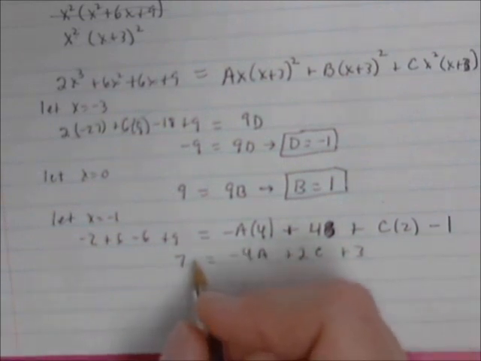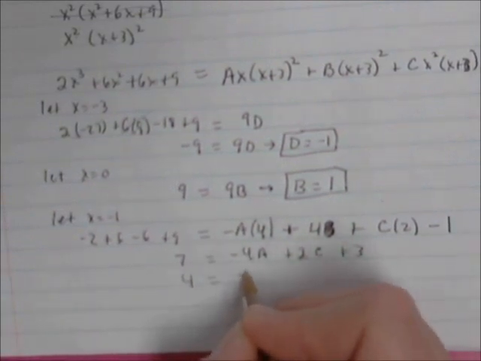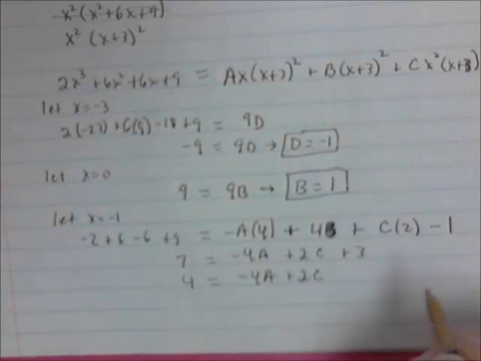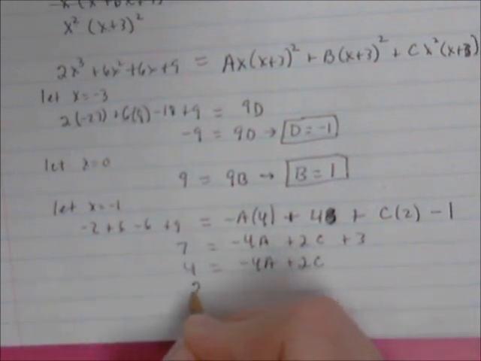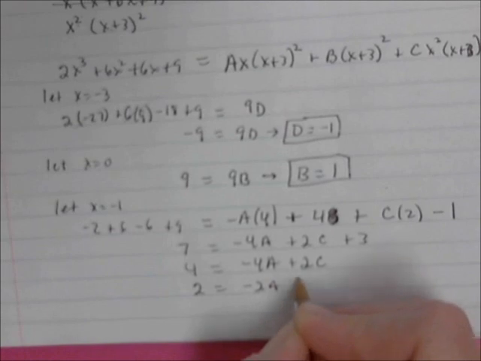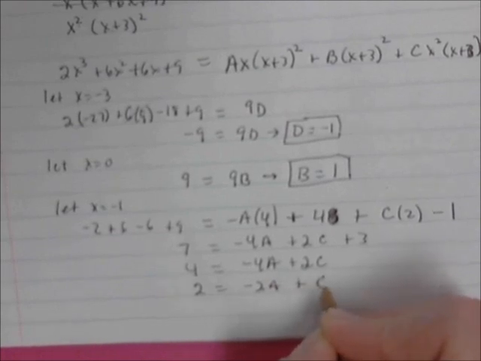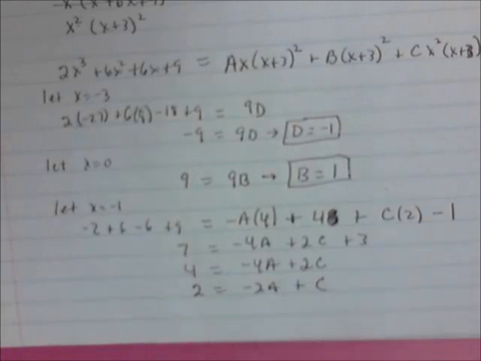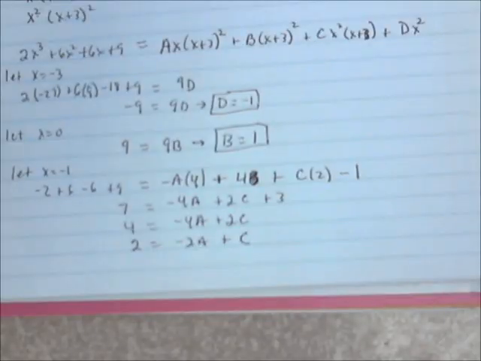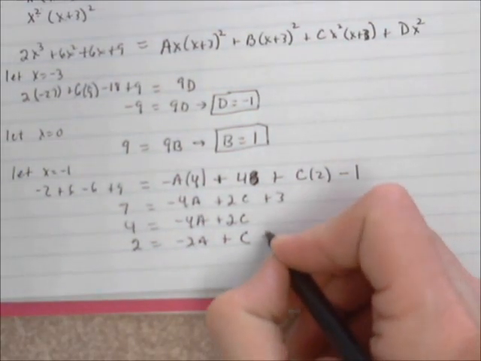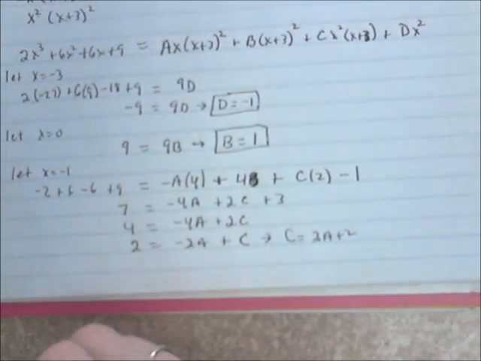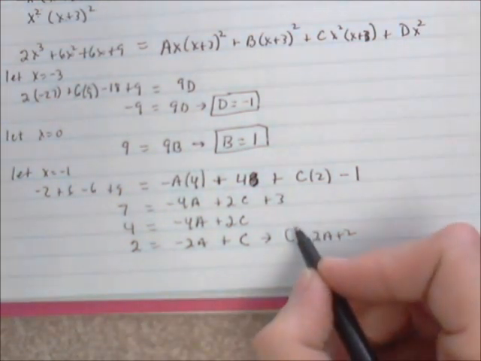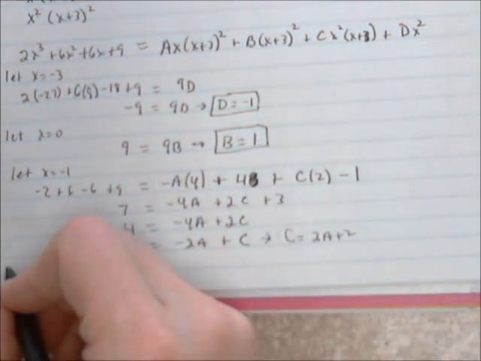All right, and if you subtract 3 from each side, you get 4 is equal to -4a plus 2c. And I'm just going to make this equation a little bit easier by dividing everything by 2. So we've got 2 is equal to -2a plus c. So we can say that c is equal to 2a plus 2 if you add 2a to both sides of this equation. So we're going to use that in a substitution with our next one.